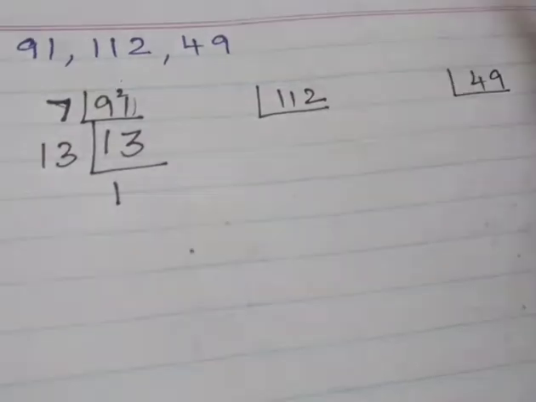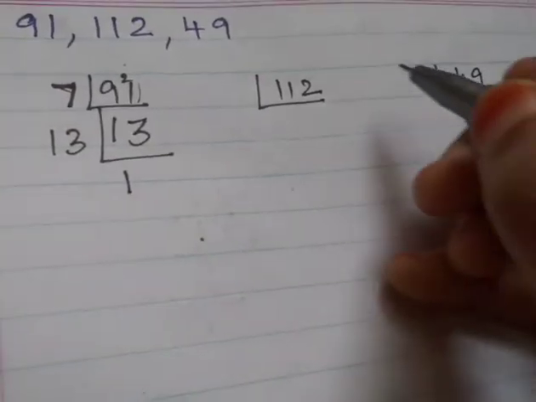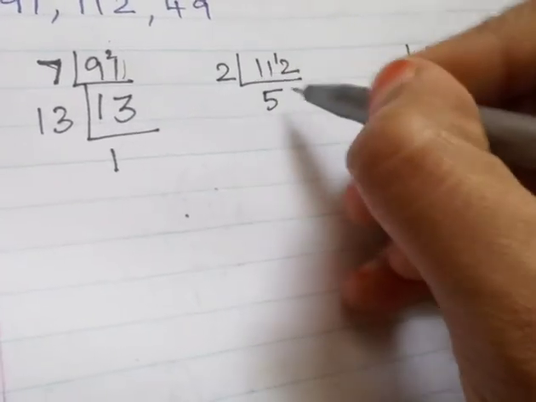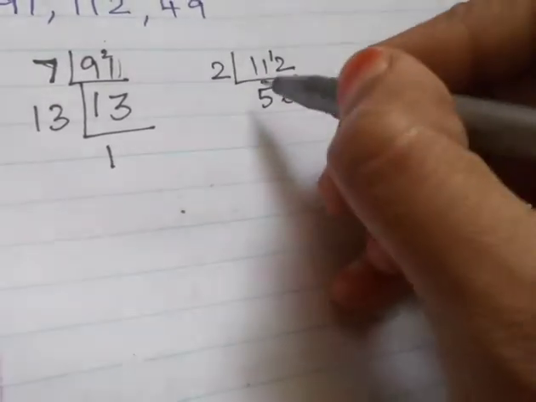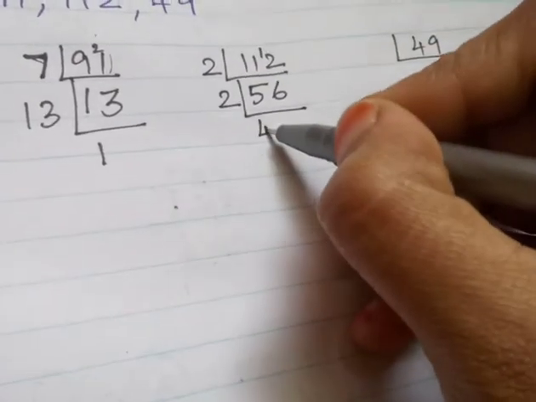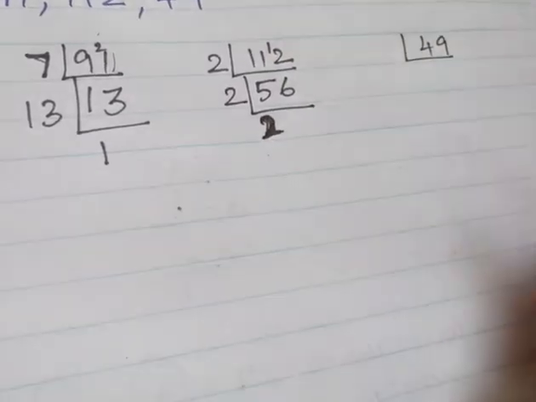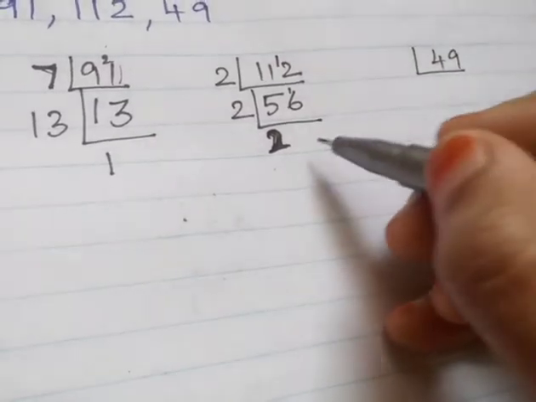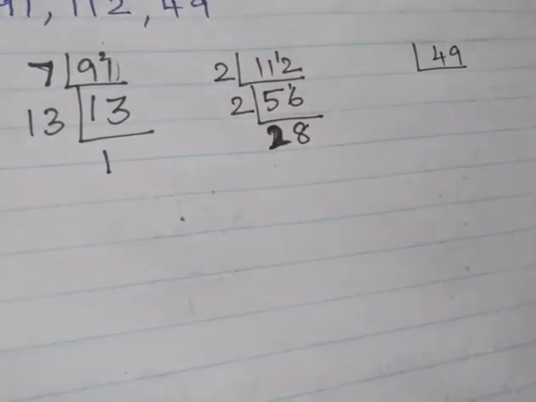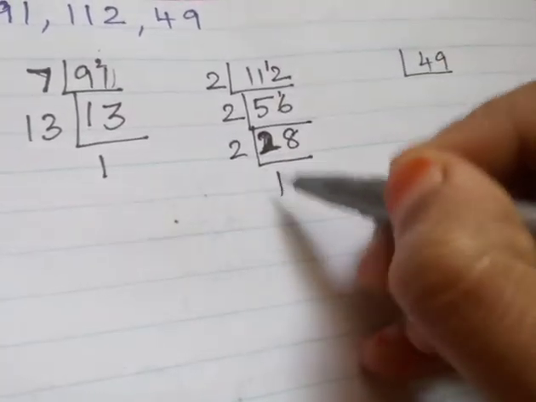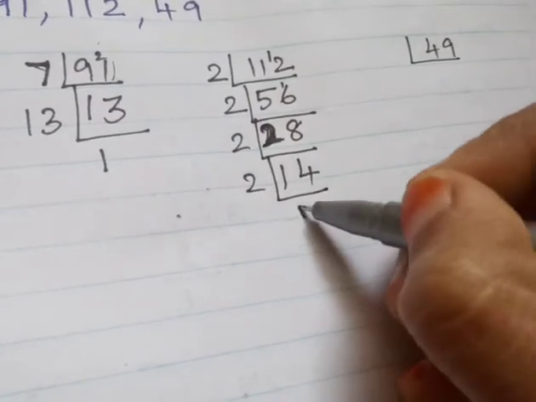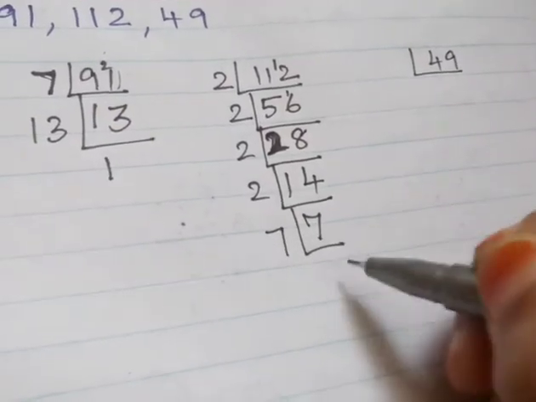It comes in 2 table because the last digit is 2. Right. Is it? Last digit is what? An even number. 2 fives are 10. Remainder 1. 6 twos are 12. Next again in 2 table. 2 twos are 4. Remainder 1. 5 minus 4 is 1. 6 will become 16. 8 twos are 16. Next in 2 table. 2 ones are 2. 2 fours are 8. Again in 2 table. 2 sevens are 14. 7 ones are 7.